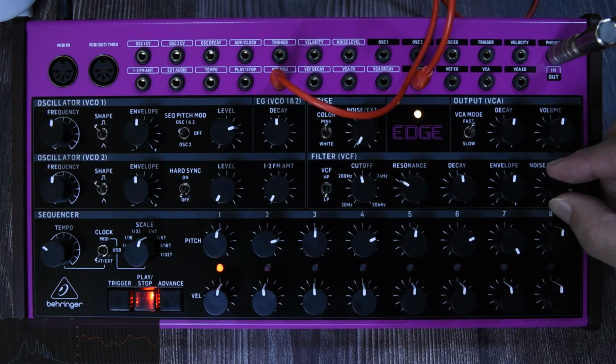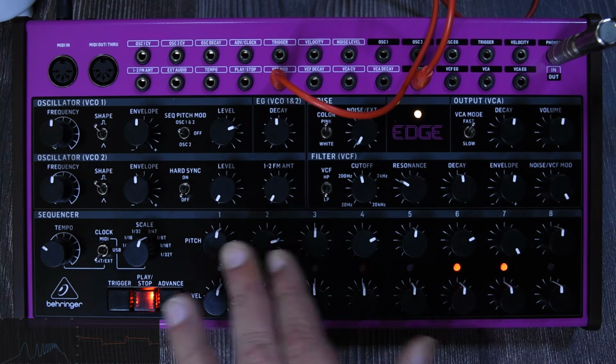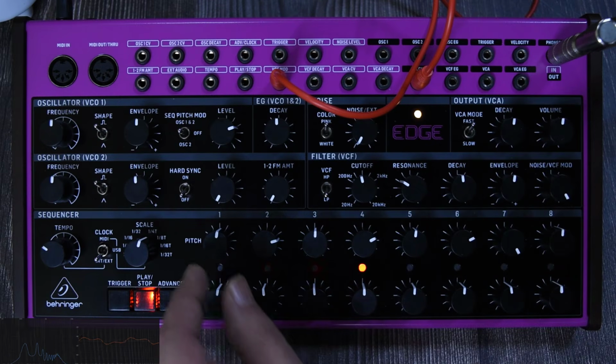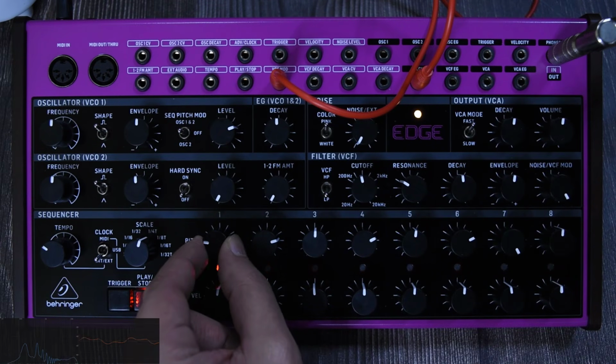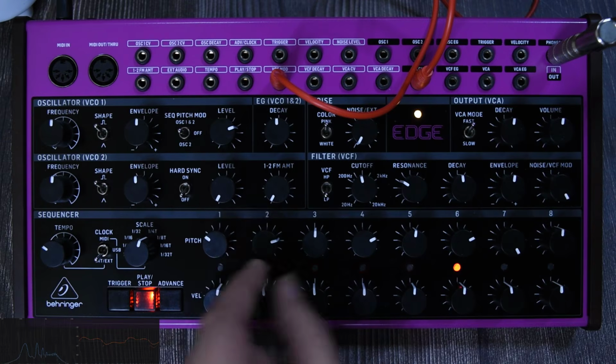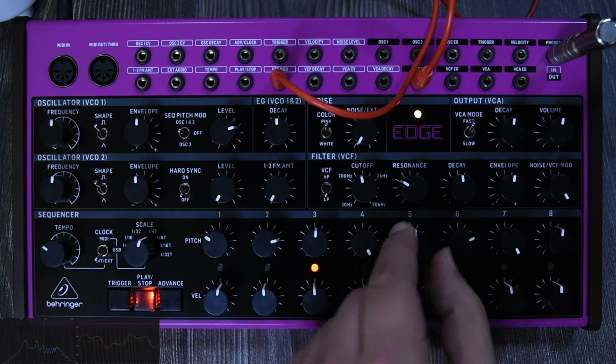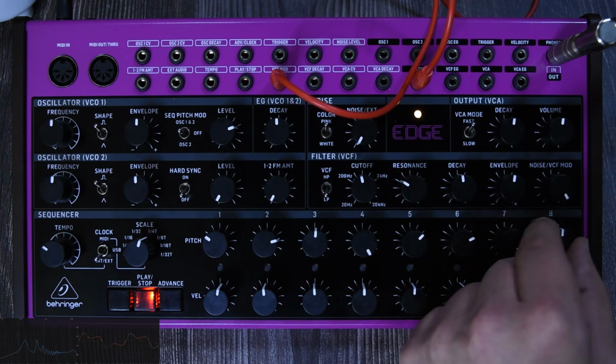If I go up, we go full intensity. So whatever we do right here is going to be applied fully to the modulation of the cutoff. I can go down, it's going to move it down, or if I go up, and so on and so on. We are just modulating the cutoff.